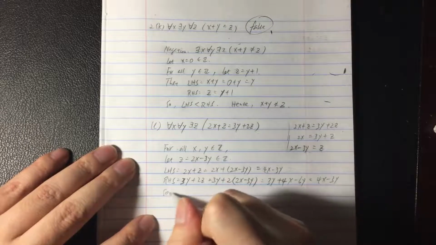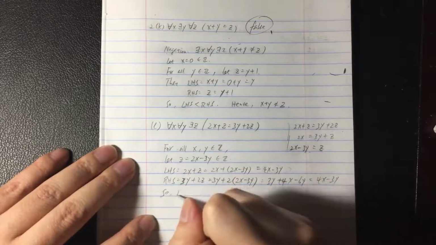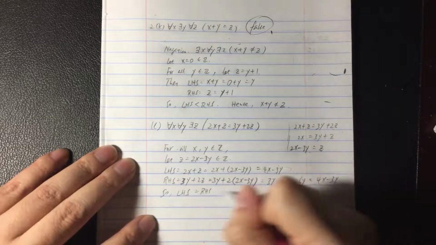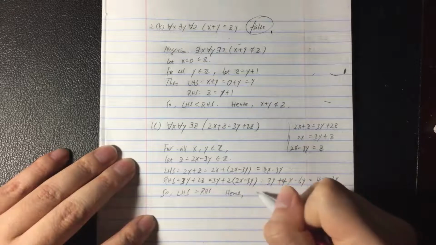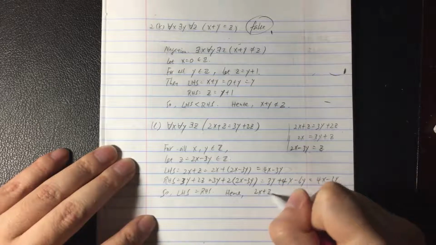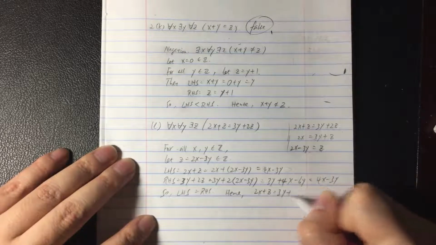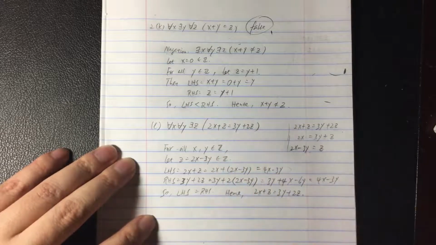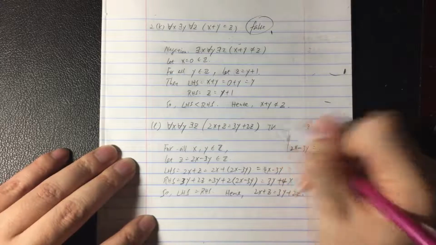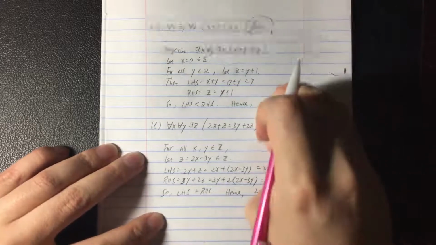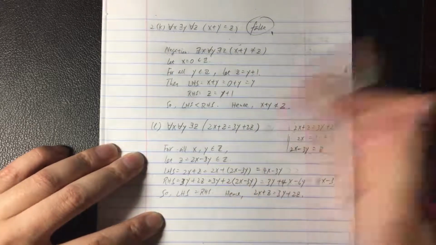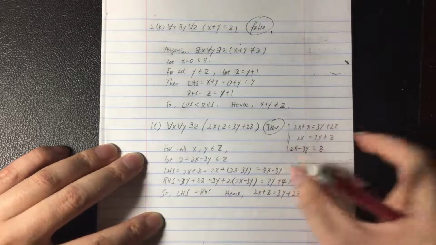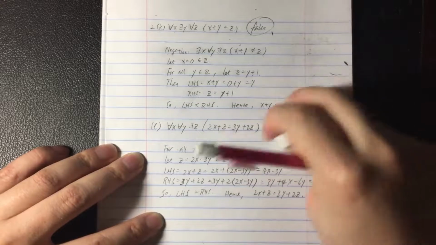So the left hand side equals the right hand side. Hence 2x plus z equals 3y plus 2z. Here we prove the statement itself is true. So this statement is true. And this part is our scratch work. We don't include it as a part of our proof.